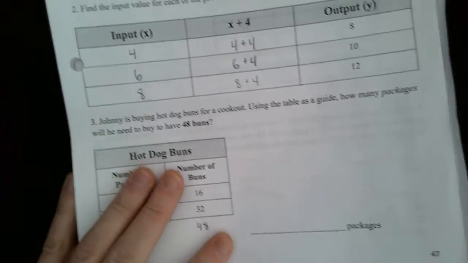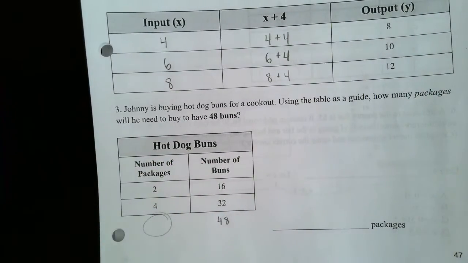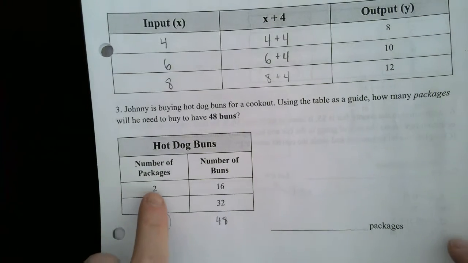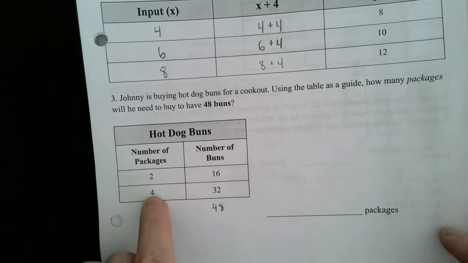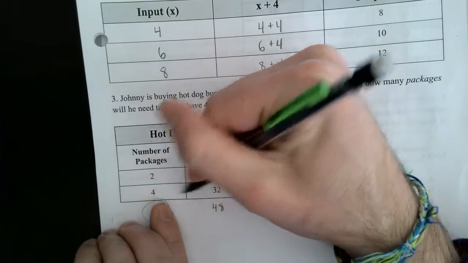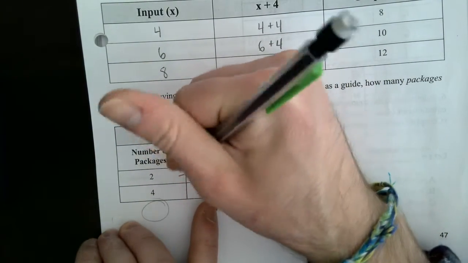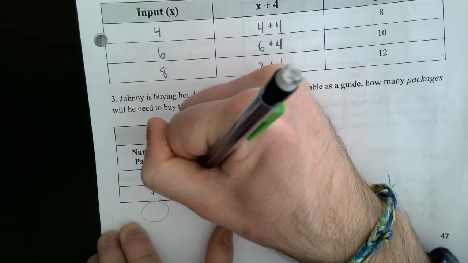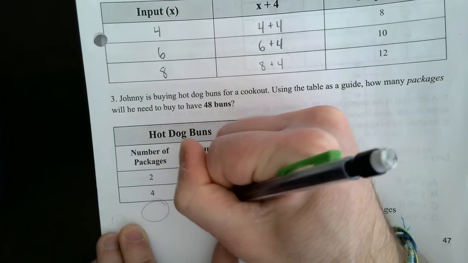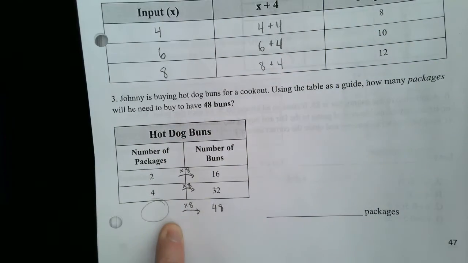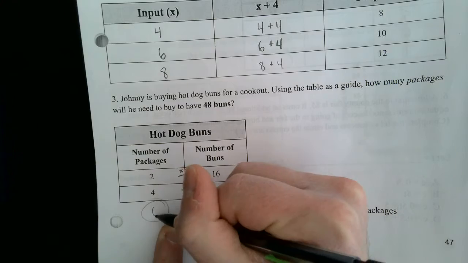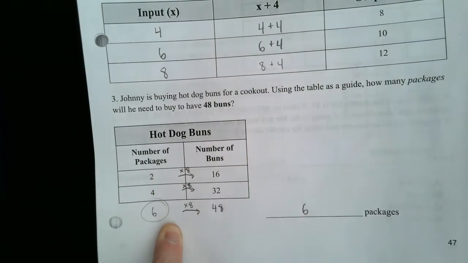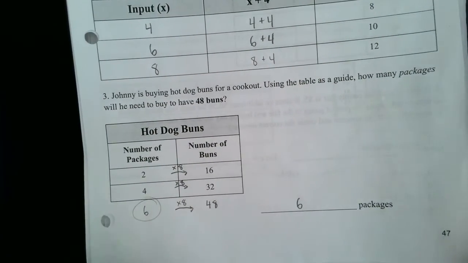Okay, let's see here. This next one here is about Johnny's buying hot dog buns for a cookout. Use the table as a guide. How many packages will he need to buy to have 48 buns? Well, 2 to 16, that seems like times 8. 4 times 8 is 32. So it looks like the rule is to go from the input to the output, you multiply by 8. So now we're thinking, well, what number could we multiply by 8 to get to 48? That number would have to be 6, because 6 times 8 is 48. So you have to buy 6 packages to get 48 buns.